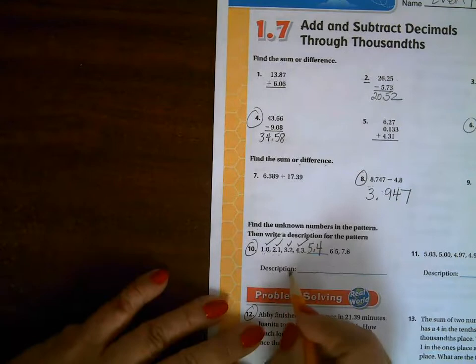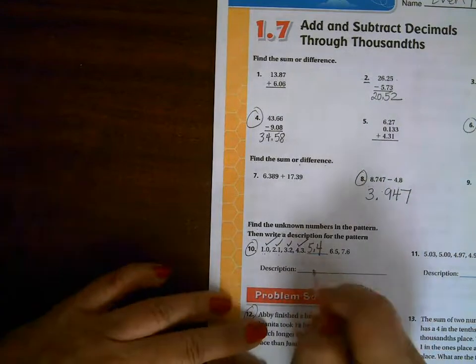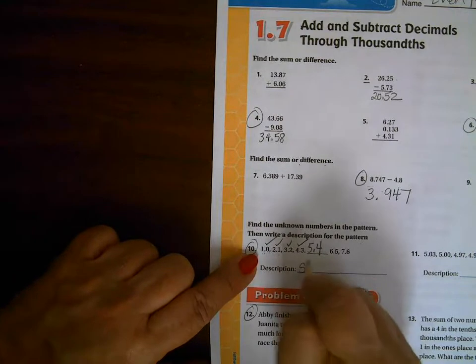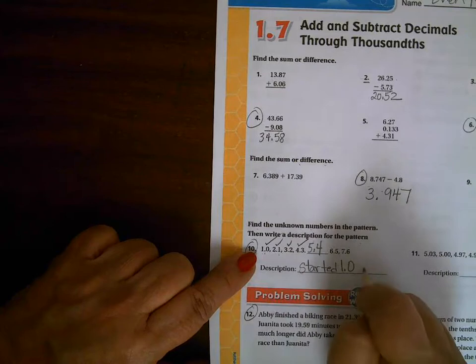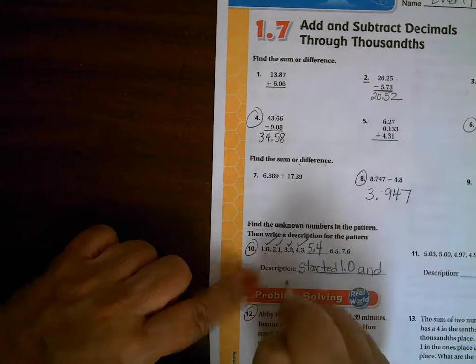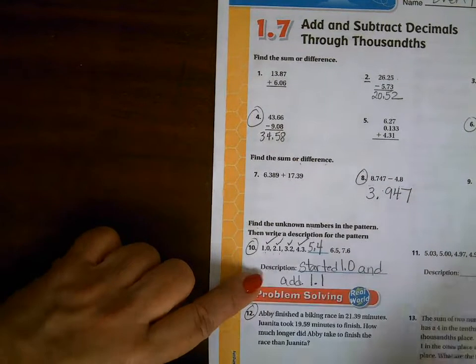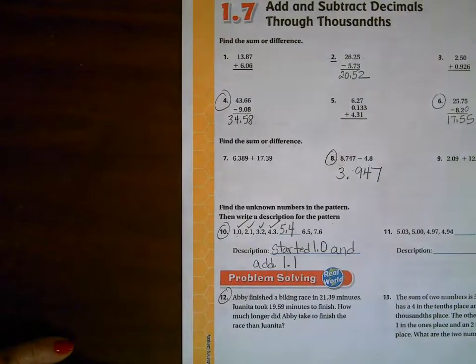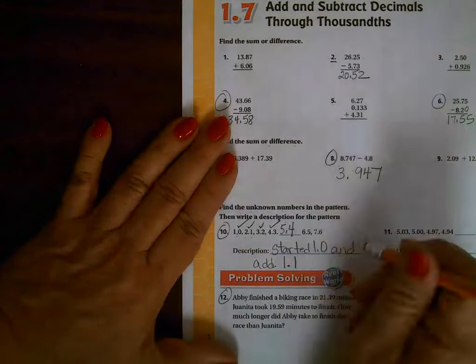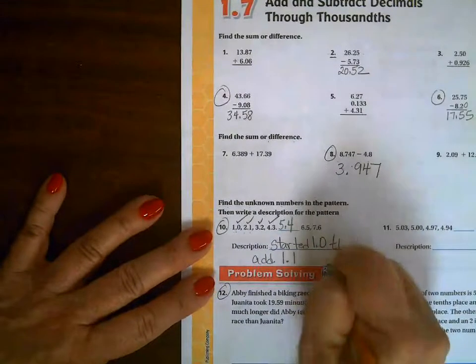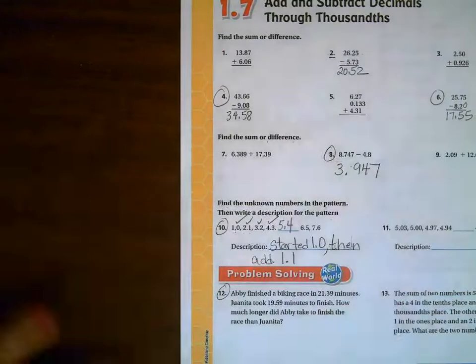The description is: we added, so I can say that I started at one whole. And then my pattern is add 1 and 1/10. Okay? Or you can put then. I'm going to just put then. That would be better. Then add 1 and 1/10.